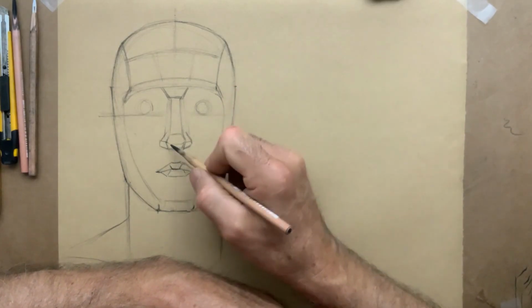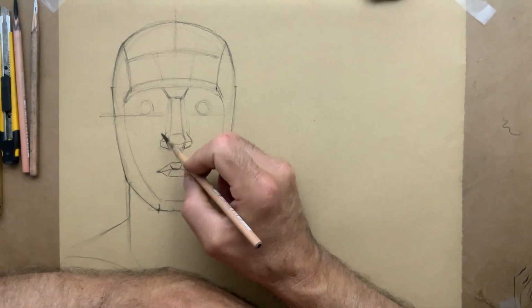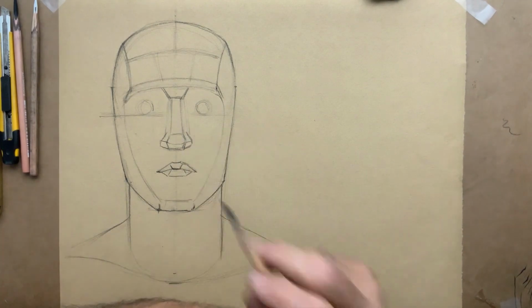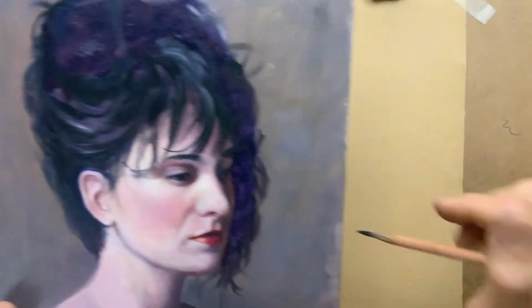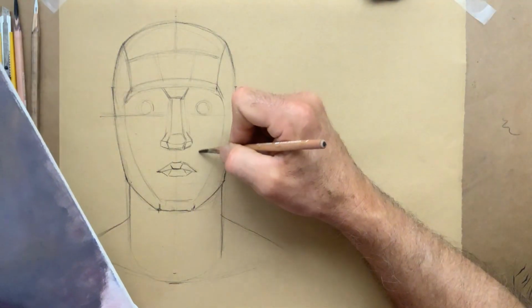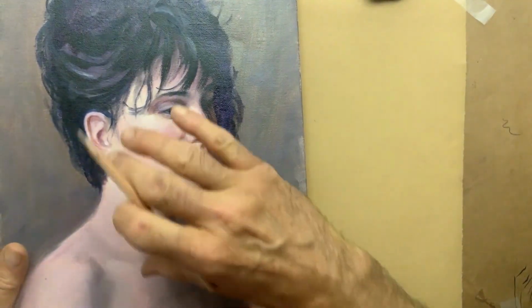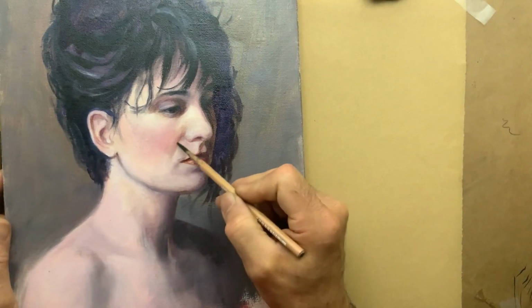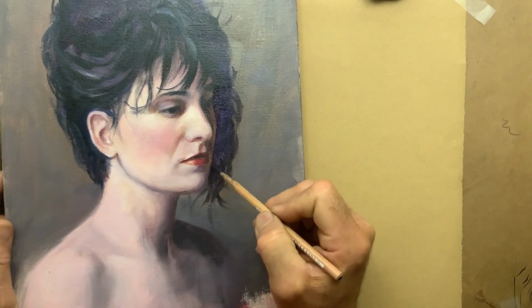So then what we can do, we can block in now here the upper lip, right? So the upper lip, this is the line that we're gonna block in now, right? There's gonna be a line here and here that frame the upper lip, right? This is the upper lip, this is the lower lip, right? Like this.